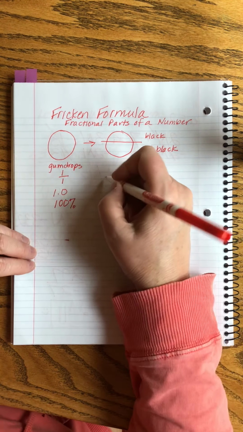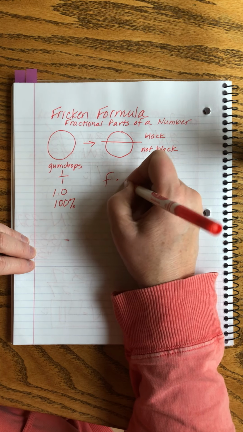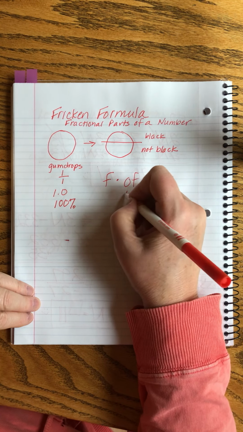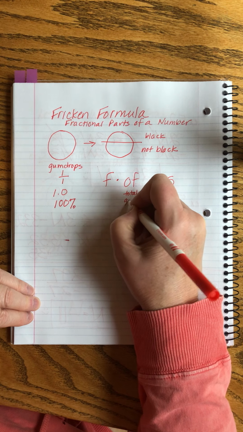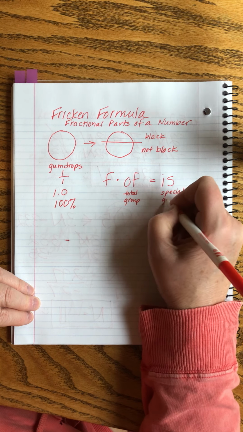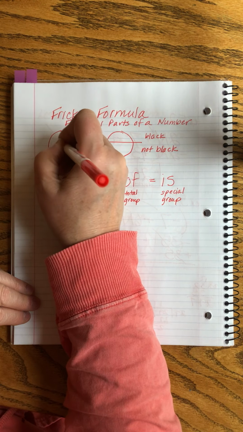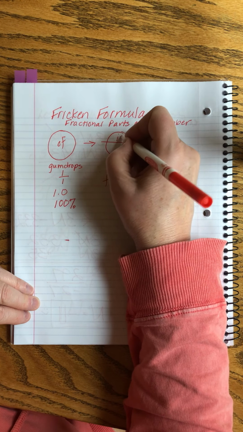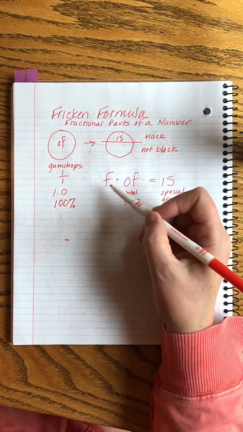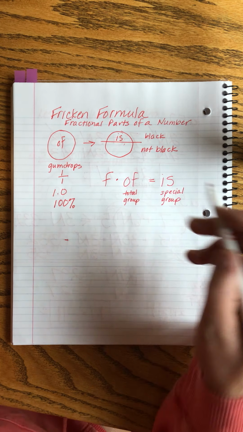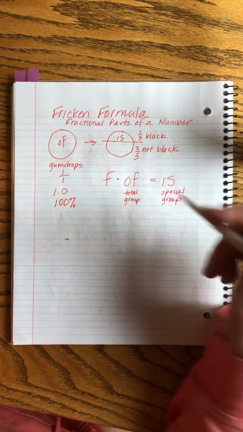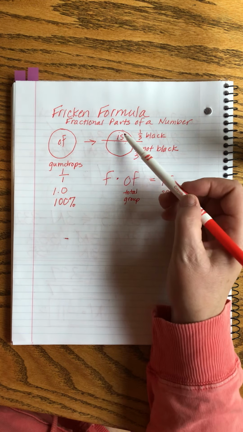We use a diagram like this to fill in a formula like this. This is the total group, and this is the special group. Usually, this is always the of number. The is number can be either one of these special groups, whichever the story wants it to be. All right? So we take the fraction, and we have fractions associated with these. Let's make this 1/3 and this 2/3, right? Every story is going to have different fractions. So we use the fraction times the total group to give us the special group.